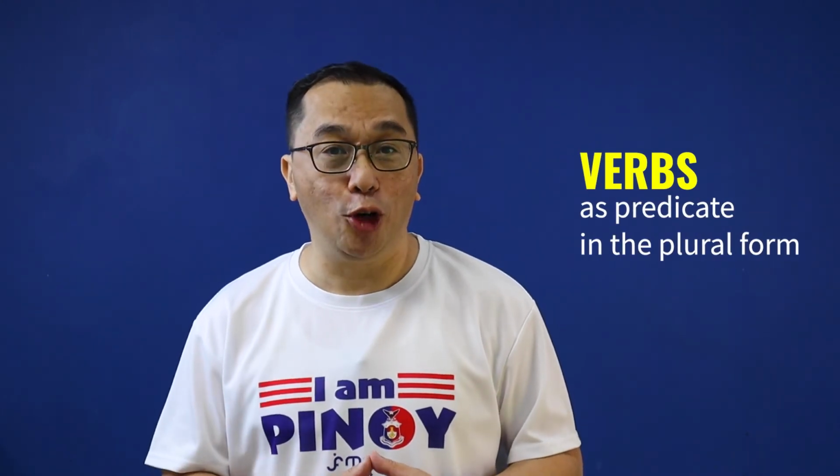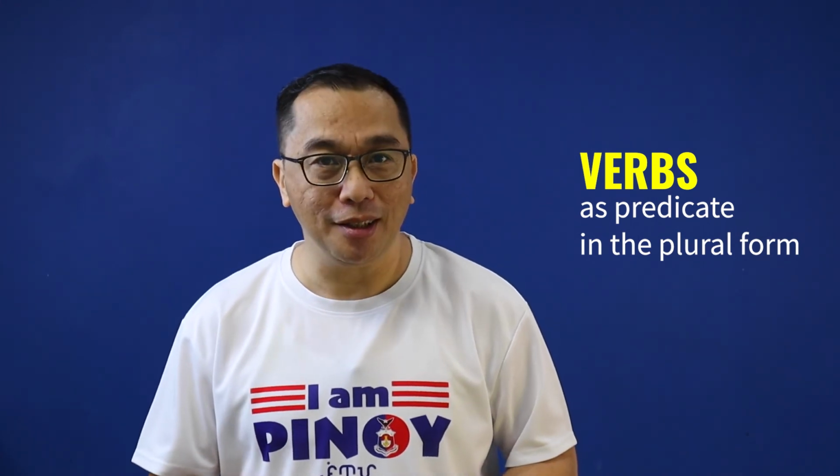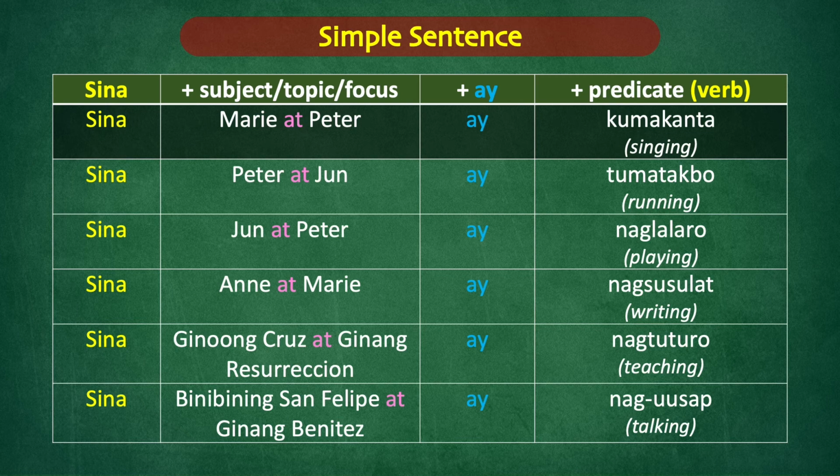Still on the plural form, let's take a look at using verbs as the predicate. Sina Marie at Peter ay kumakanta. Marie and Peter are singing. Notice that the copula ay does not change. It does not have a singular nor plural form. Let's move on with these examples.